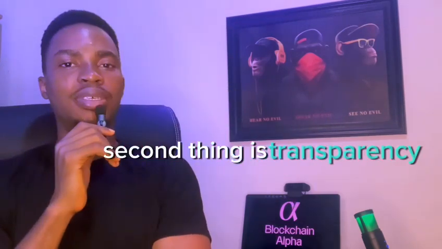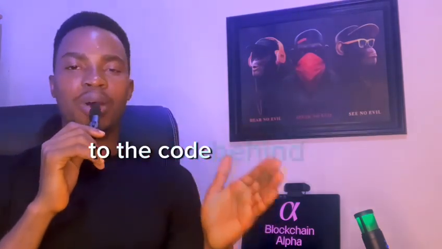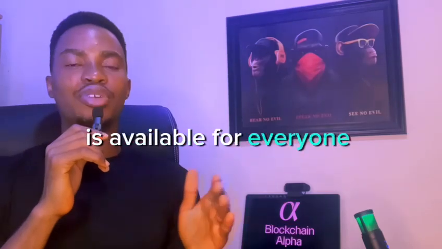The second thing is transparency. Everything about smart contracts, from the address of the deployer to the transactions in the contract to the code behind the contract, is available for everyone to read on chain.